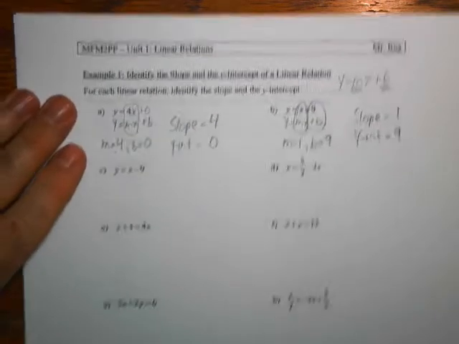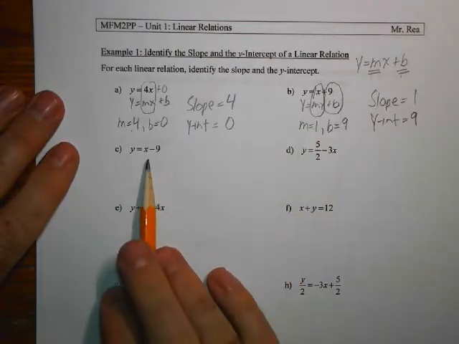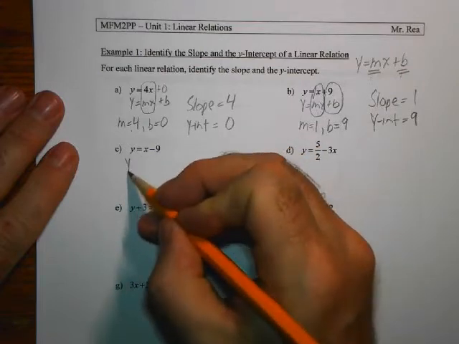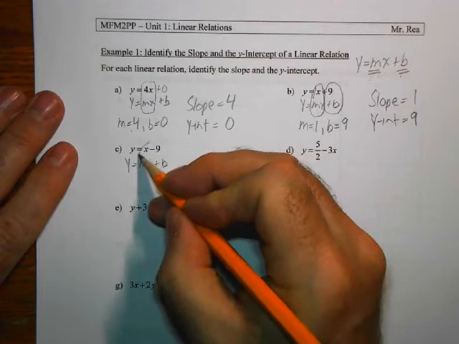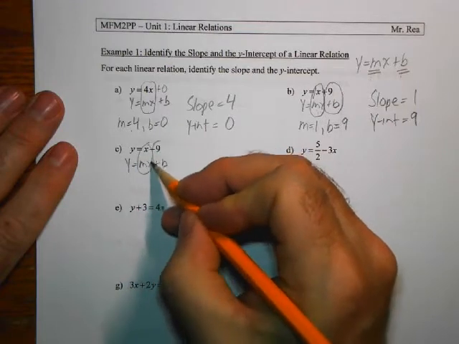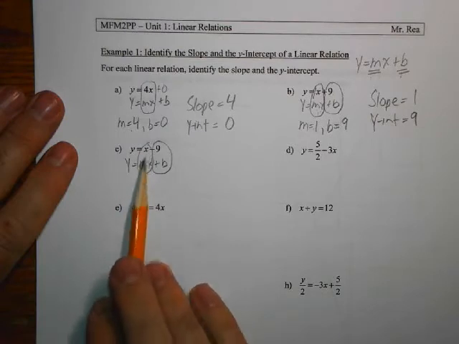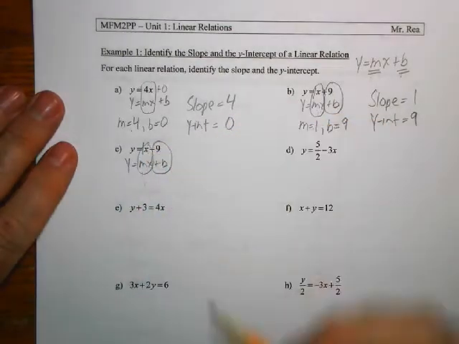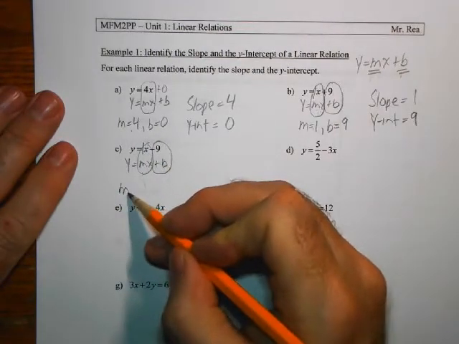Okay, we'll keep going. So now we've made a small change to this equation. Instead of x plus 9, we got x minus 9. So y equals mx plus b for our template, and this time we have the same things we did before, right? So x is the same as 1x, so mx is equal to 1x. That means that m is equal to 1.